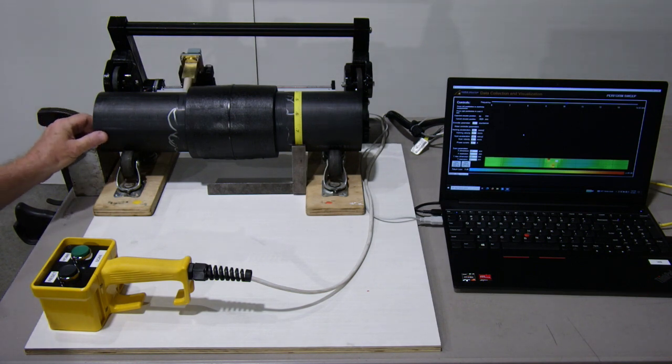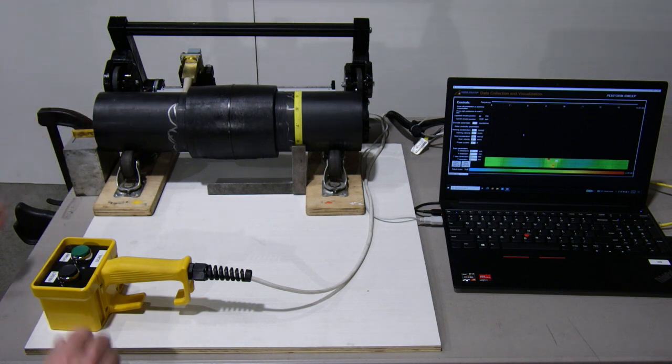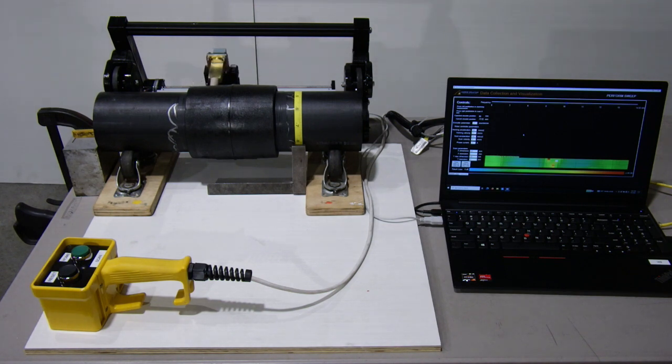Now that it's finished that pass, I'll index the pipe around and move the scanner back across the coupler. I'll repeat this process until I've gone all the way around the coupler.